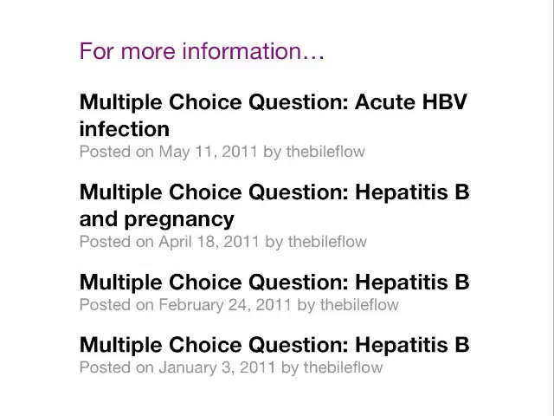The two medications that can be used both begin with T. You can look those up on your own. And at the time of birth, the newborn should receive the hepatitis B immunoglobulin as well as begin the 3-part series of vaccinations. Good luck.